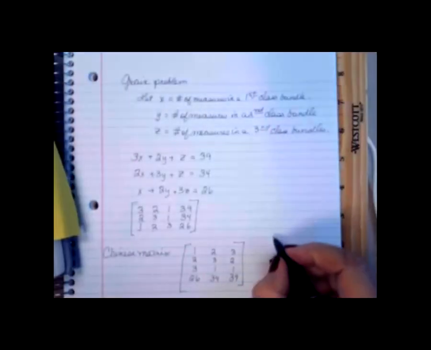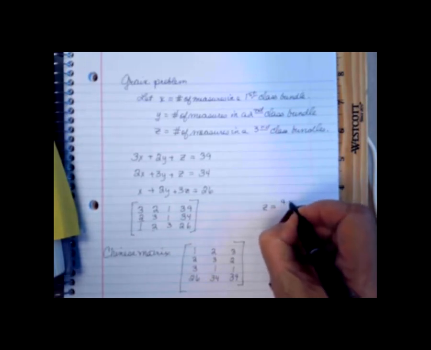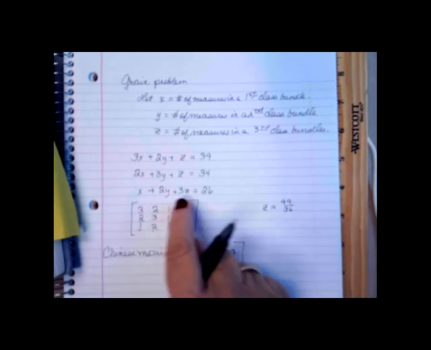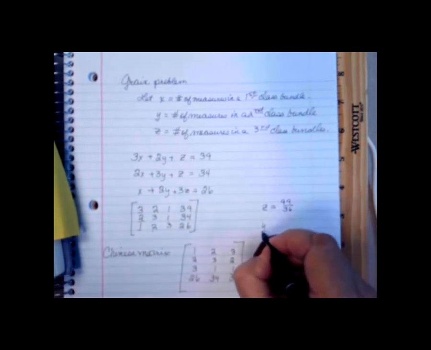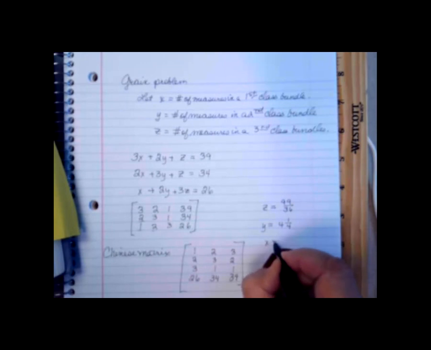Now they know that 36z equals 99. So when they solve the problem, they end up with z equals 99 over 36. You know, you don't get whole numbers on this. It doesn't come out that nicely. They got y is 4 1/4, and x was 9 1/4.